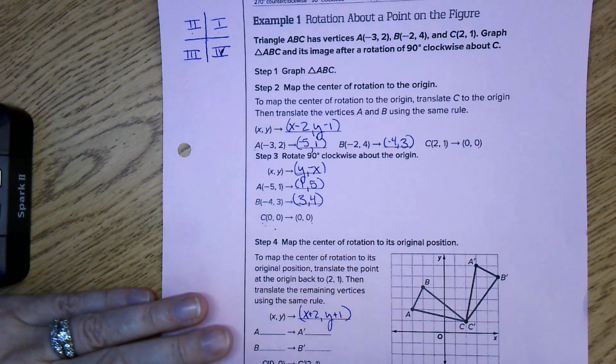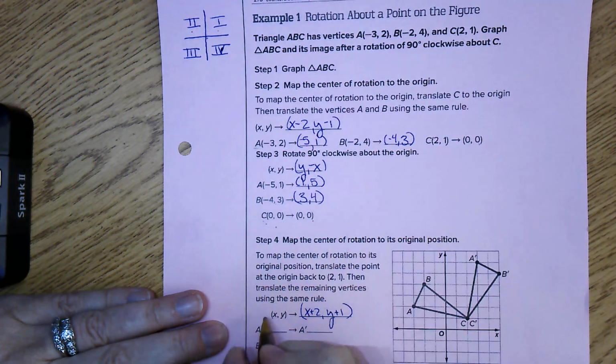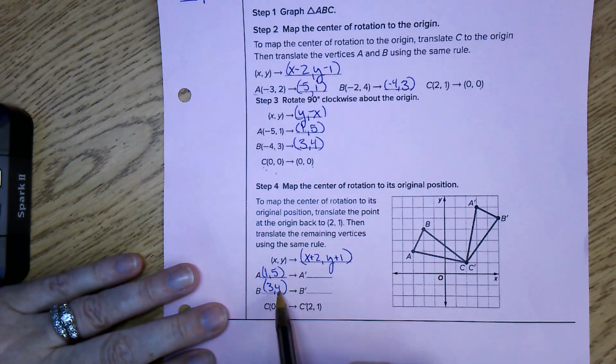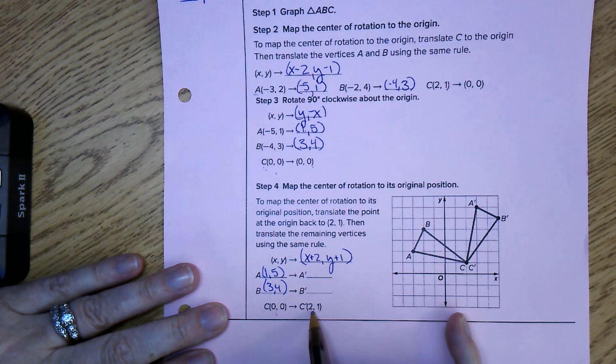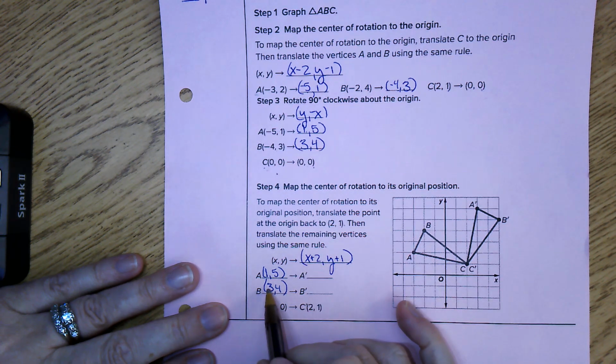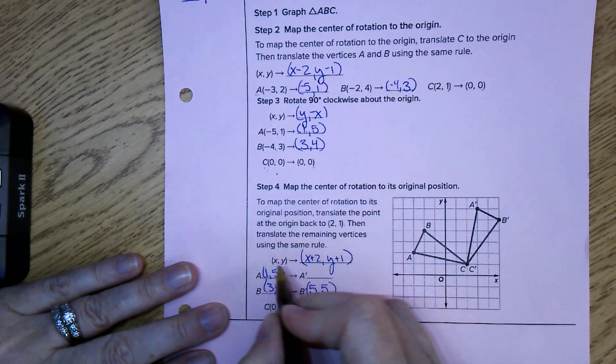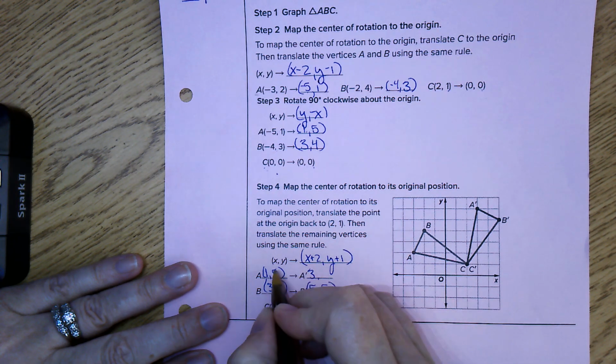All right, so currently we are at 1, 5, 3, 4, 0, 0. This is when C is at the origin, but we don't want C at the origin. We want C at 2, 1. So plus 2, plus 1. Plus 2, plus 1.